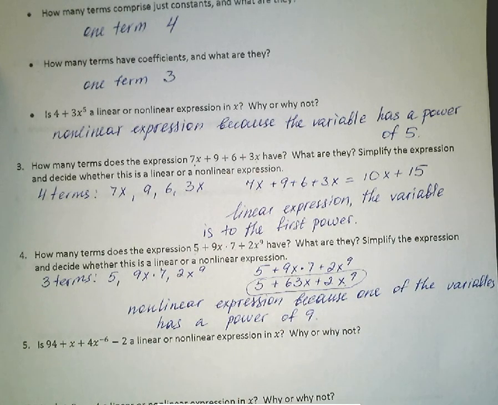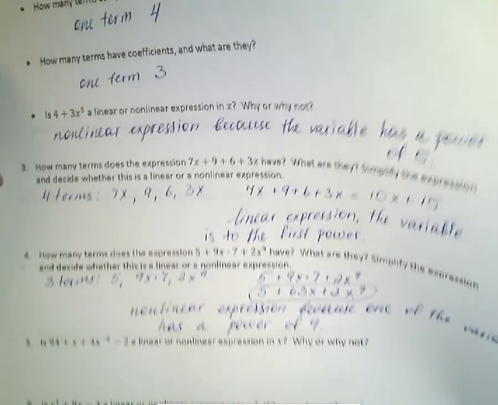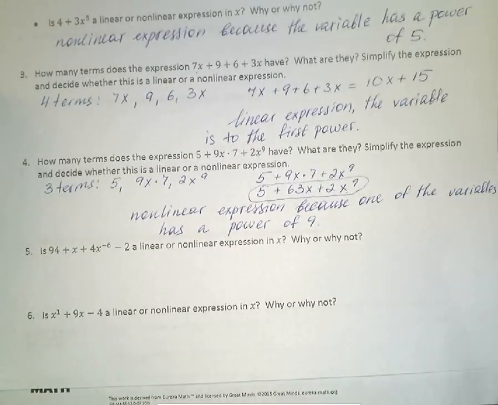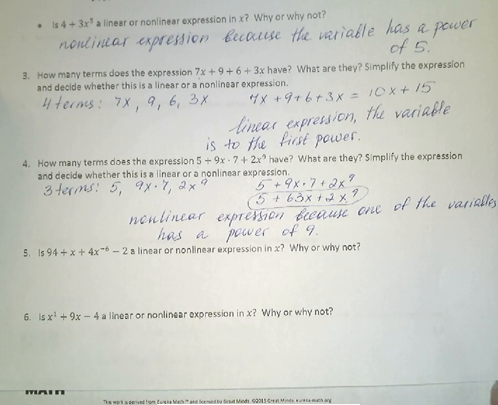Okay, number 5: Is 94 plus x plus 4x to the negative 6th minus 2 a linear or a nonlinear expression in x? Why or why not? Here they're not asking you to identify the terms. They assume that you already know it.